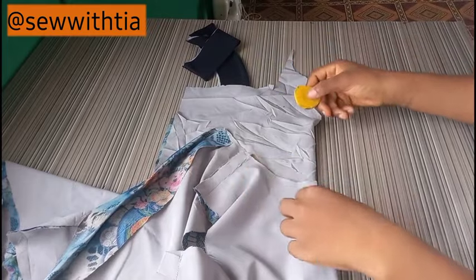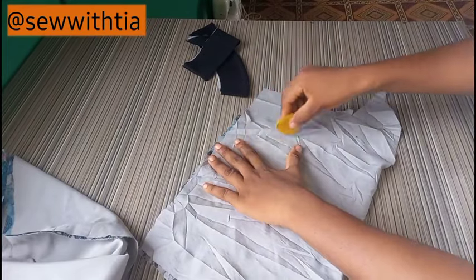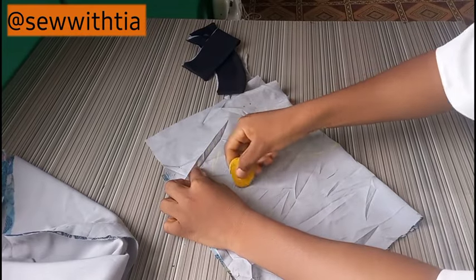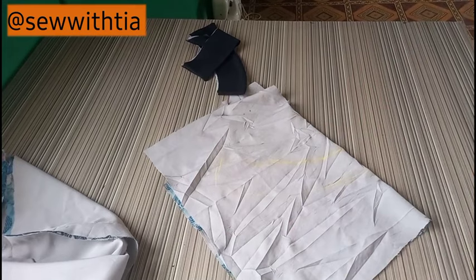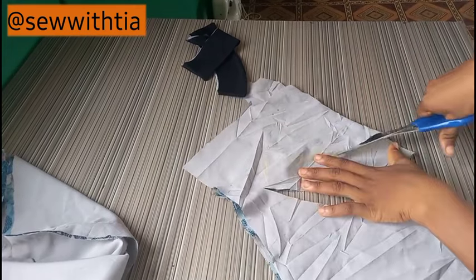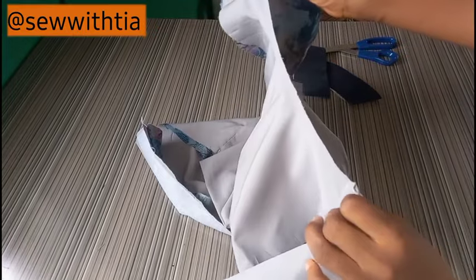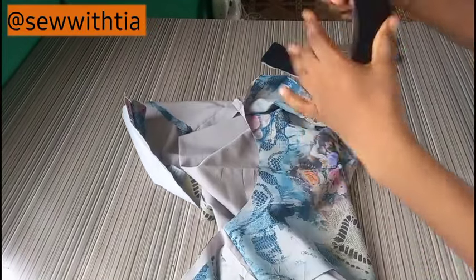So I just went ahead to mark mine. I think I marked about 2 inches for the wideness, and I'm just going to go ahead to cut it as you can see. So far, after cutting it, now I would like you to pay attention to this particular process.